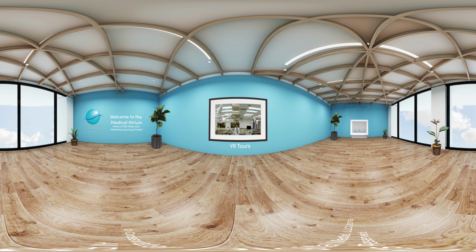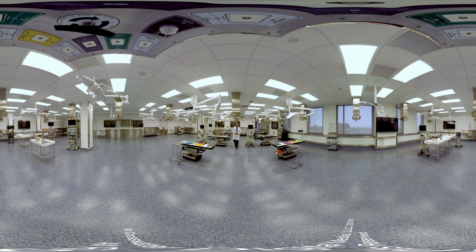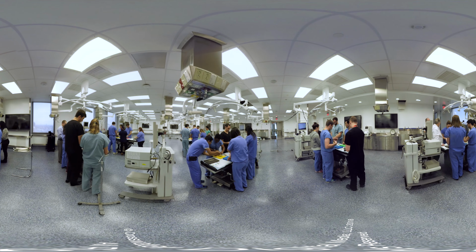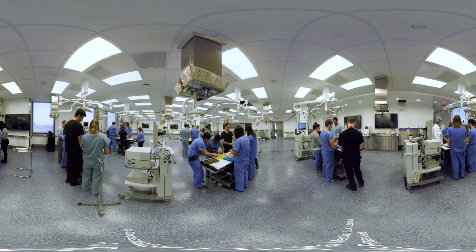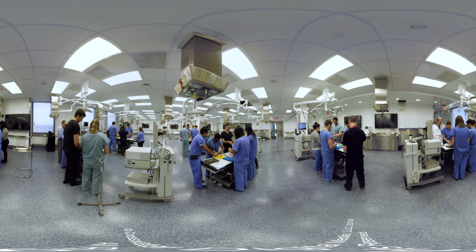VR is ideal for immersive tours, highlighting your space for prospective students, professors, patients, and practitioners, as well as keeping alumni and donors apprised of your innovations and development. Welcome to the Surgical Simulation Center, where surgical residents and medical students alike hone their skills with procedures as straightforward as simple suturing techniques to those as complex as arthroscopic procedures.